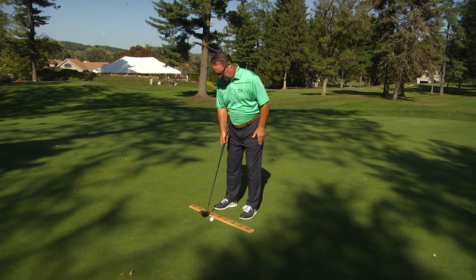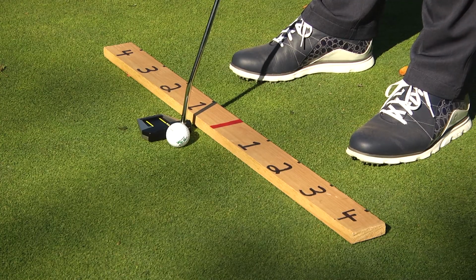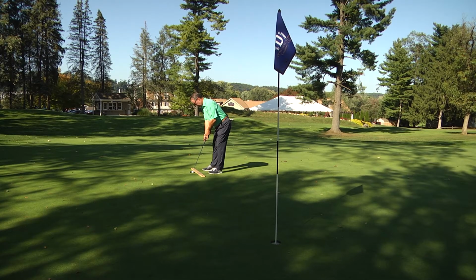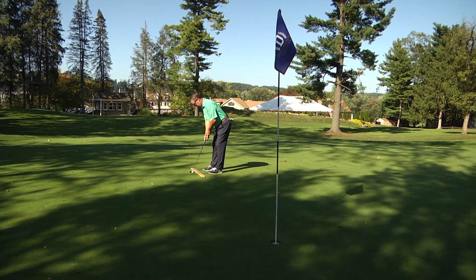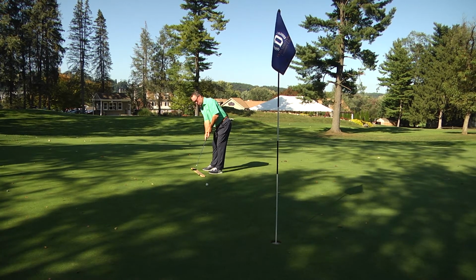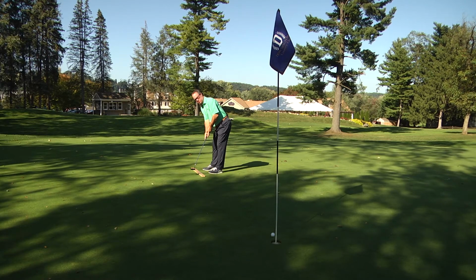Let's see what happens. I'm going to go back to the 2 and through to the 3. Now that's the stroke and tempo I'm looking for.